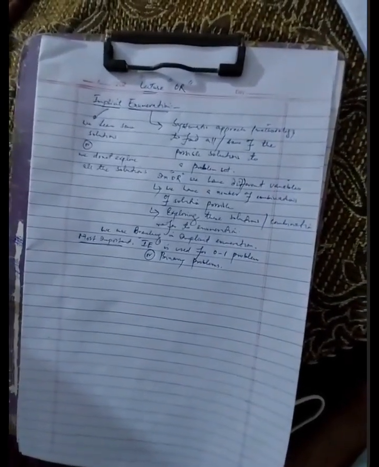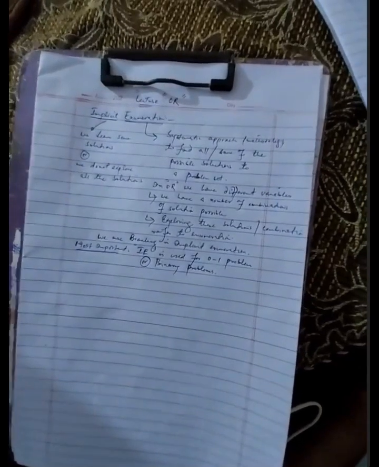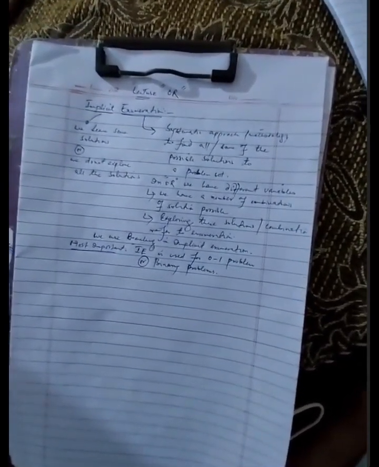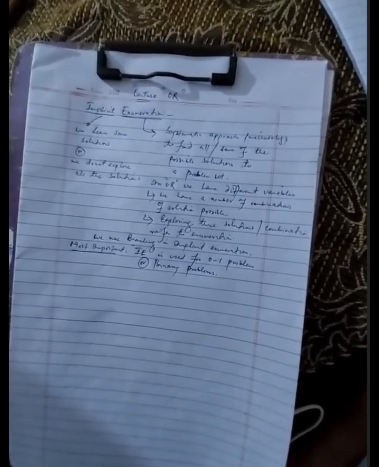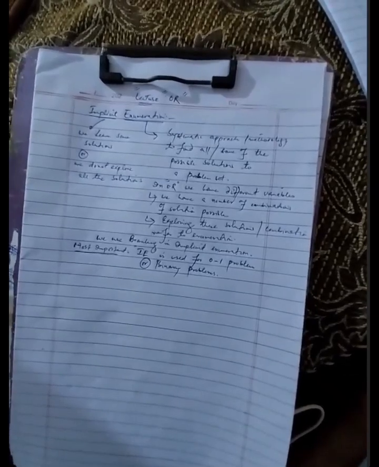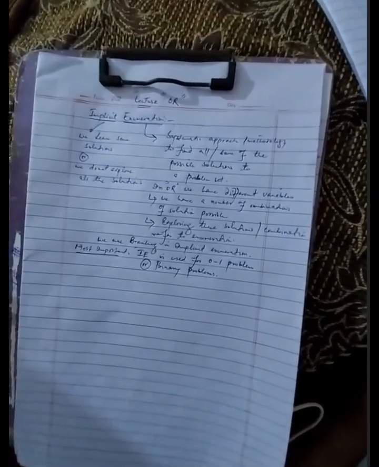So this is the most important part of it: implicit enumeration is used for binary problems only. It is not used for any integer problems or mixed integer problems.